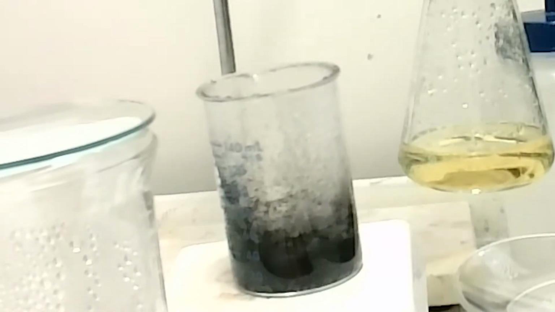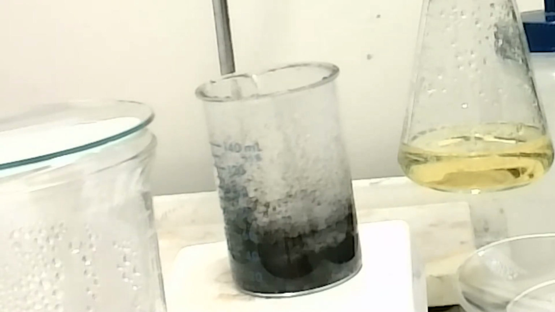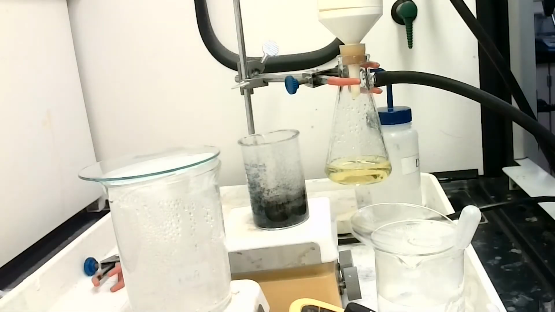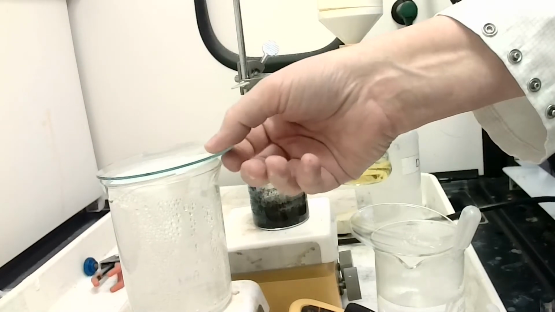I want to make a comment here. So the main thing you want to think about with discoloration here is that yes, obviously you see the black, right? But the yellow brown is gone now. And we'll get rid of the black at the next step.